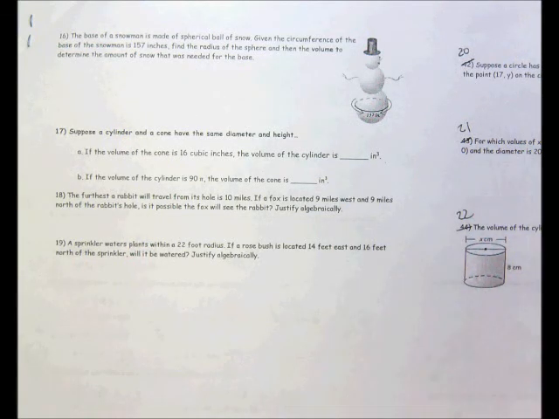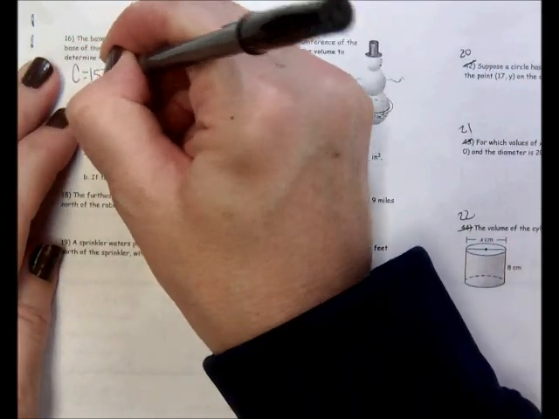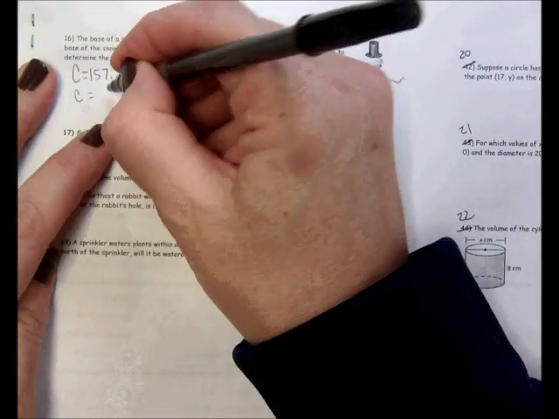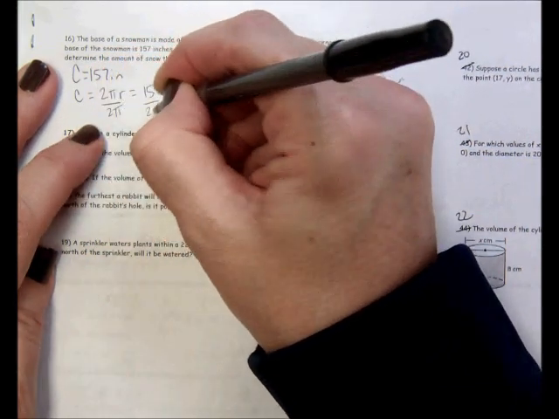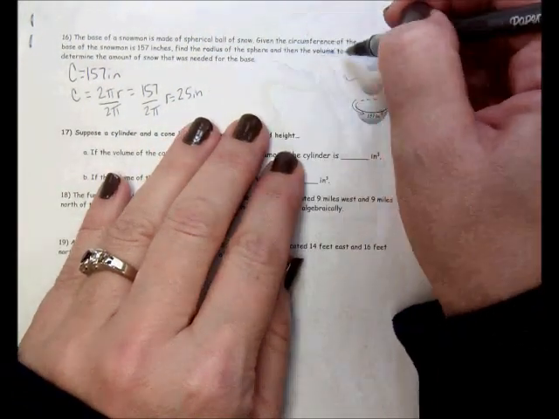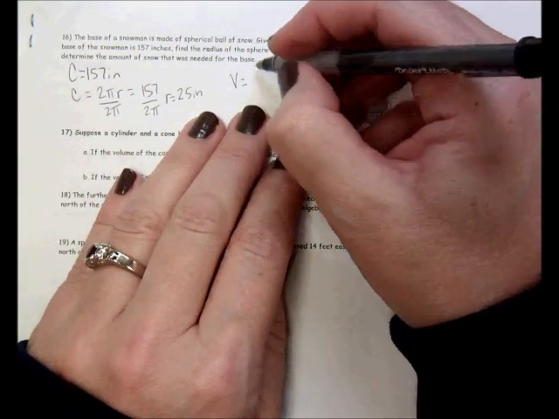Now we're on to part 4 of the review videos, and this starts with number 16 on the back of the review. The first thing it says is the base of a snowman is made up of a spherical ball. Given the circumference of the base of the snowman is 157 inches, find the radius of the sphere. So I have C equals 2 pi r, which is equal to 157. I divide both sides by 2 pi, and I find out that r is equal to 25 inches.